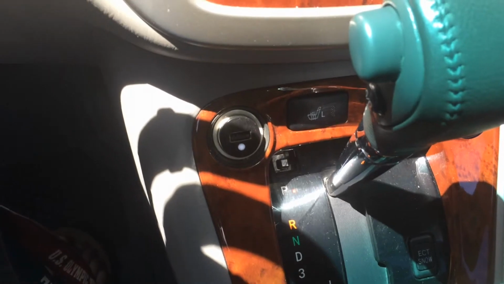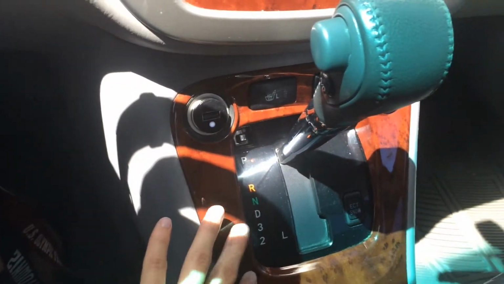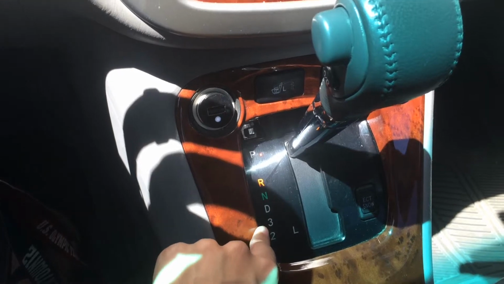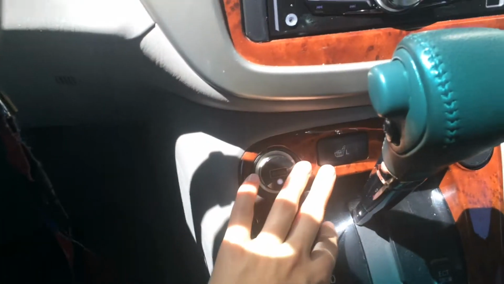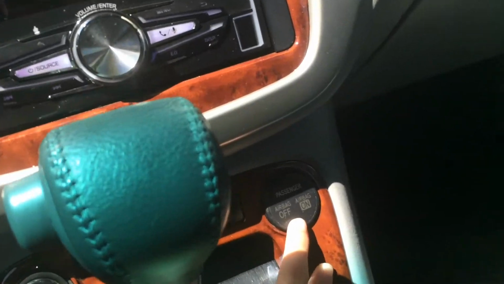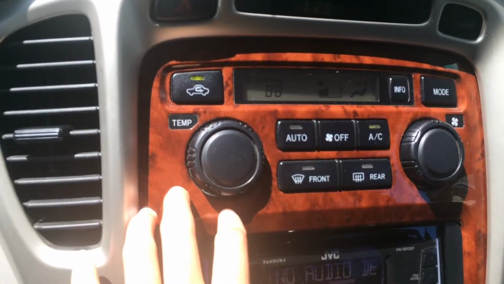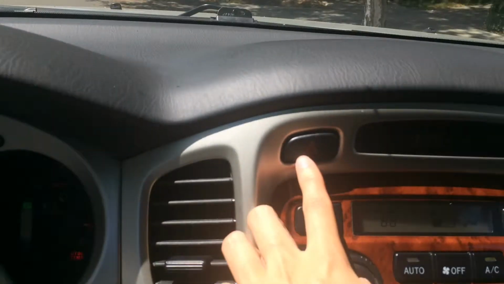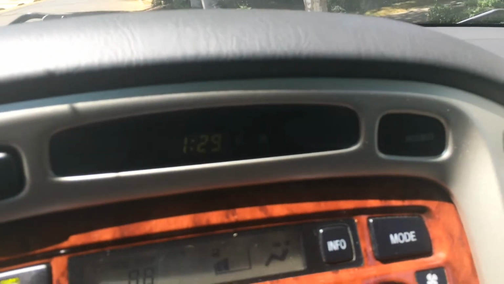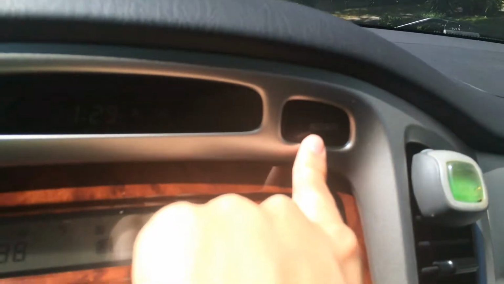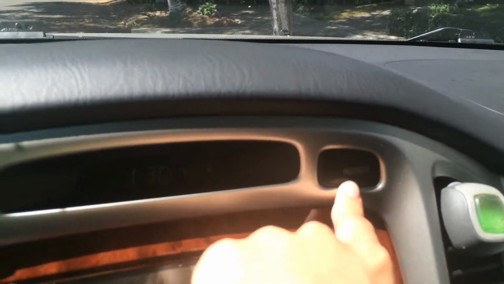Now down here is your gear shift: park, reverse, neutral, drive, third, second, and then L. You also have your seat heat, and this is to show if your passenger airbag is on, stereo, air conditioning controls, and stuff. And then this is for your hazards, which you want to use if you're ever pulling over in an emergency situation. This is a clock right here, and then right here we have our passenger seatbelt indicator. So if you have a passenger in the car and they don't have their seatbelt on, this is gonna go off. And so that's everything you really need to know in your car.